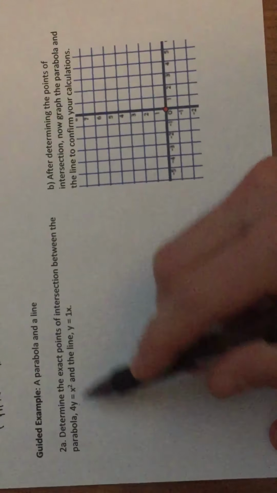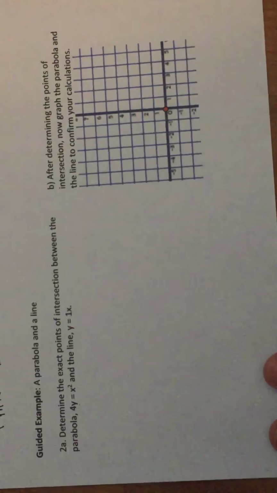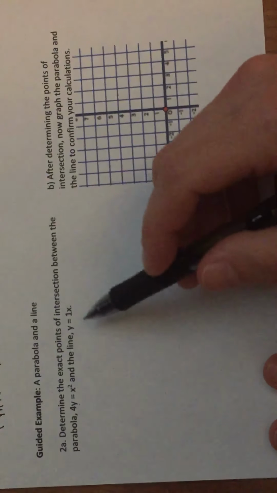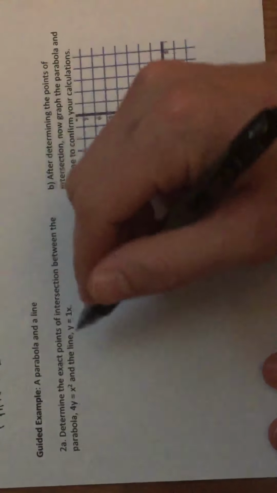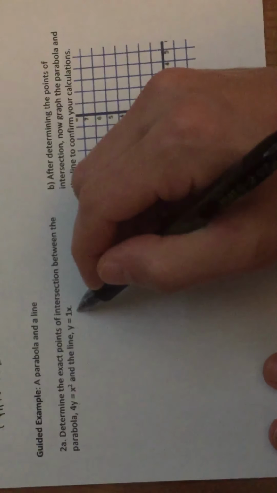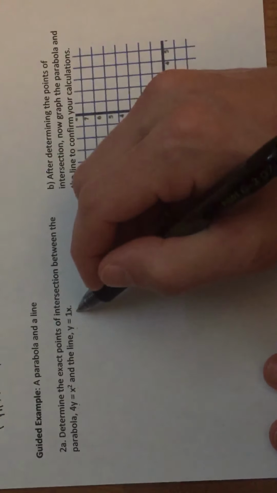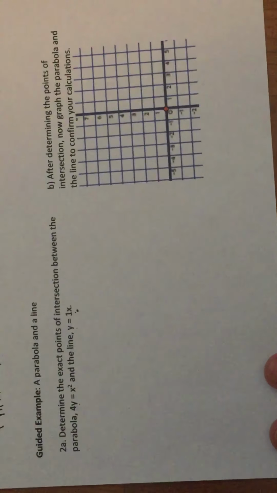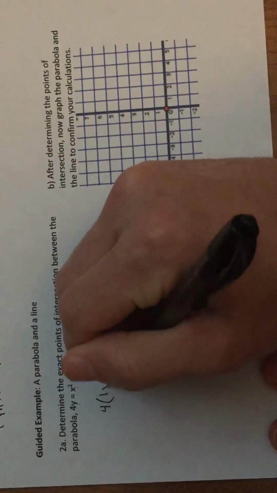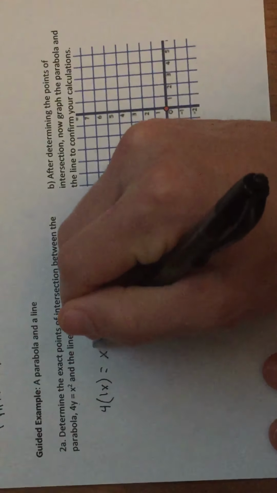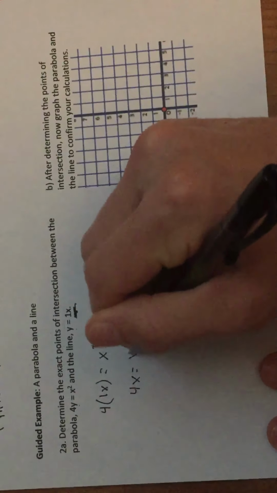Eventually the graph, I'm going to put this in the y equals format. But it doesn't matter if I put this in the y equals format now or later. Right? Really does not matter. So I can solve this without it being in y equals format because I have y equals 1x. Therefore, I can substitute into this equation. Right? I can substitute 1x in for y. And now we have 4x equals x squared.